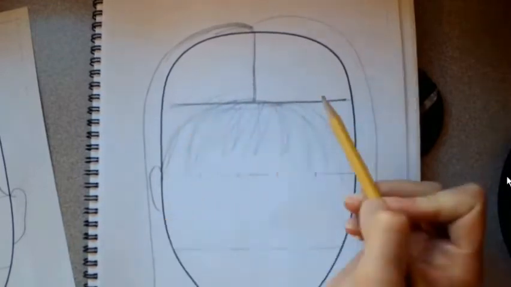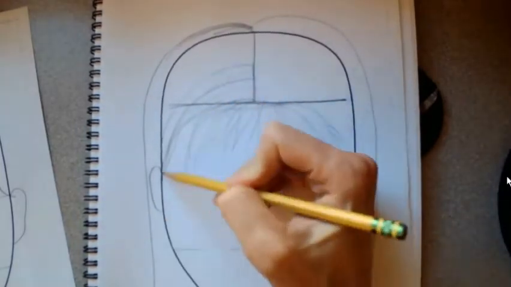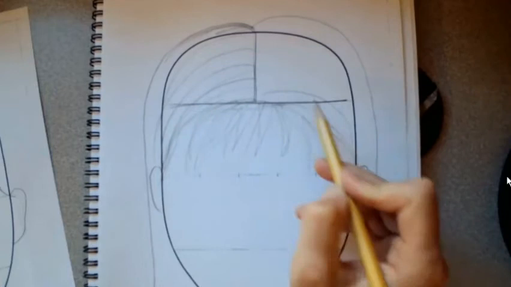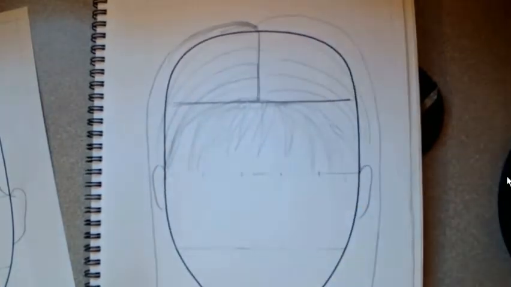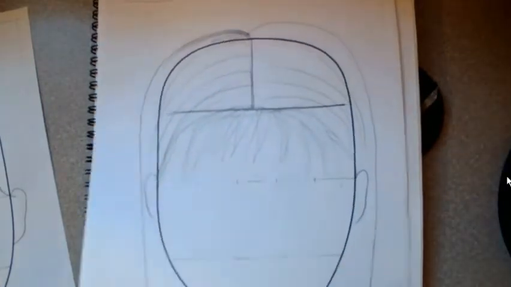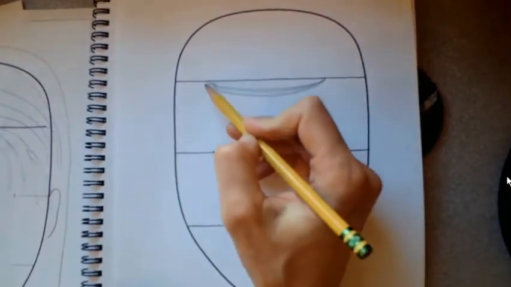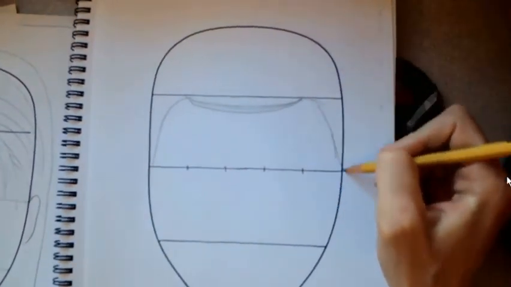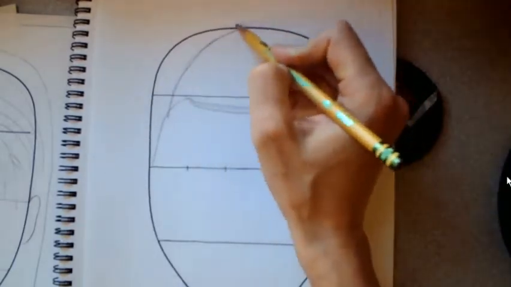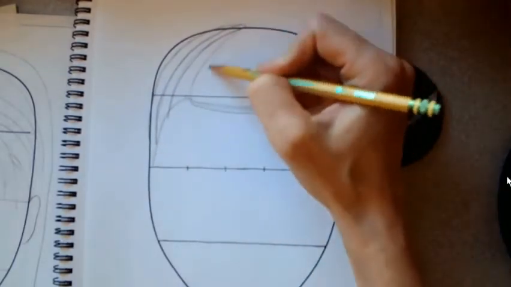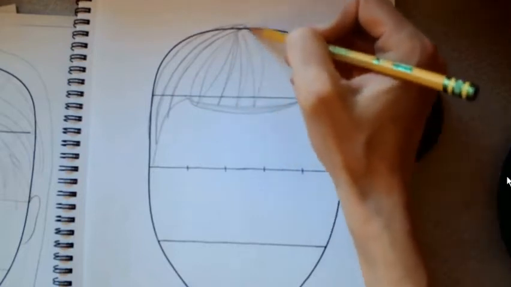The entire thing has to be covered with hair. So I would continue. This person with long hair and a center part would go something like this. If their hair is tied back, you would still show the hairline as if it's short hair, for example. So something like this. But then you could add lines to indicate that the hair is being pulled back towards the back of their head.